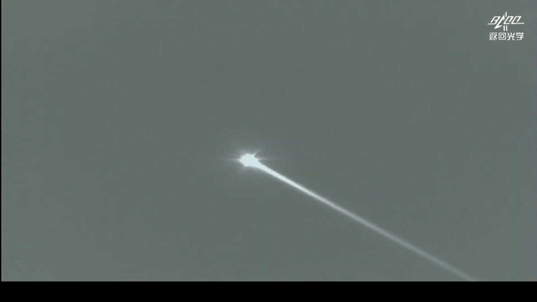Now we actually see visual from the ground. Yes, this is an infrared video image from the ground station. We can see the bright spot is the re-entry capsule. We can see the long trail is, as Professor Zhang has already mentioned, the plasma produced by the high temperature. So is the return capsule in the atmosphere now? It's already in the atmosphere. Yeah, because we can see the long trail now, right? Yeah. Oh, the capsule is in the blackout zone.